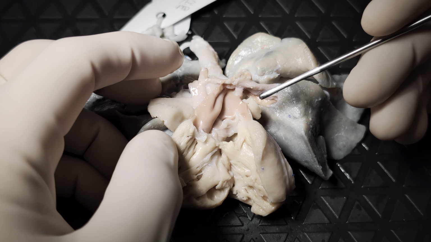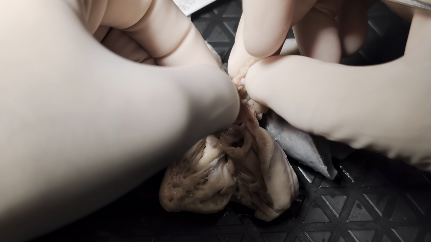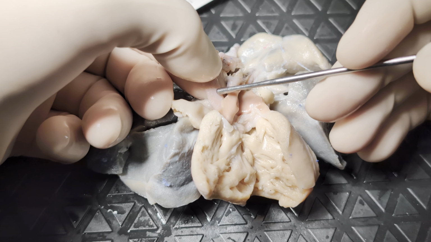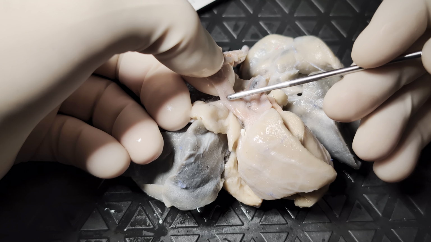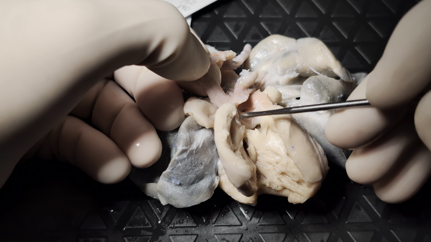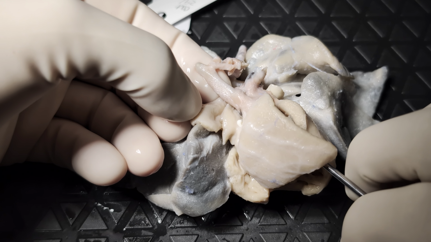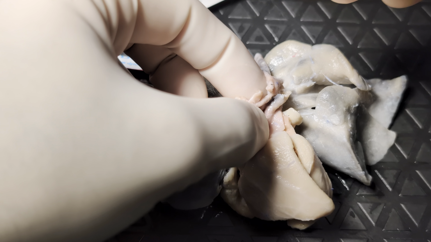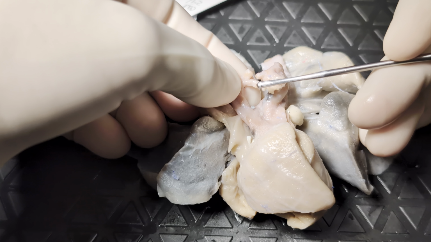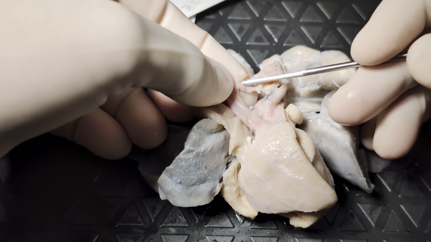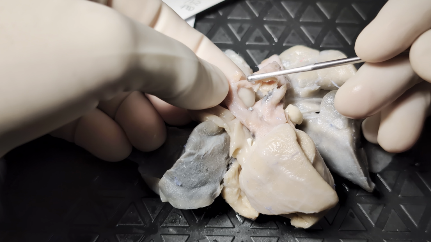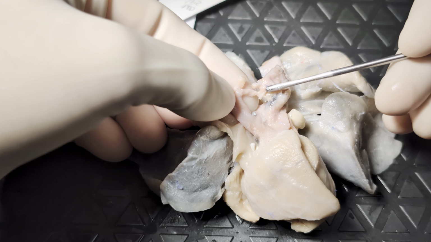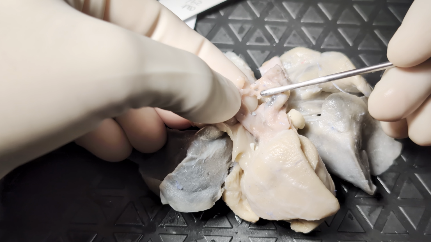All right. So now let's focus on some of the structures that arise from the common arterial trunk. Here is the ascending aorta that arises from the common arterial trunk. You can see we can pass our probe through this. And as we follow this aorta around, we can see that there's pretty significant narrowing of the transverse aorta here. So this is what we would end up classifying as a pulmonary dominant common arterial trunk.